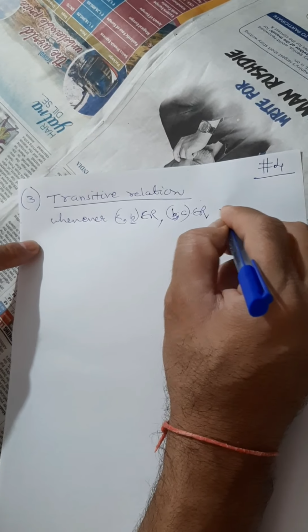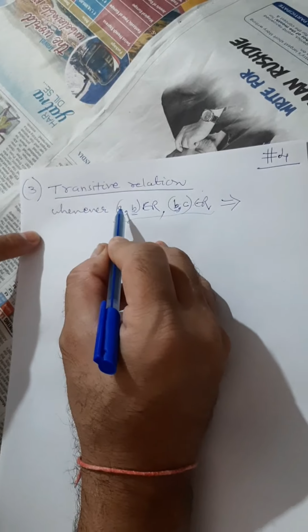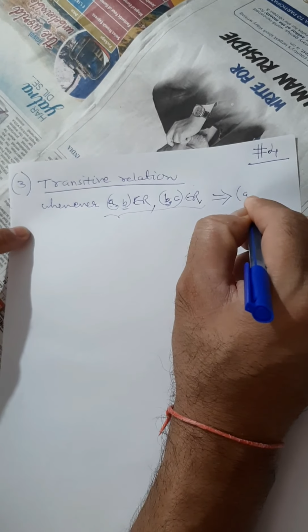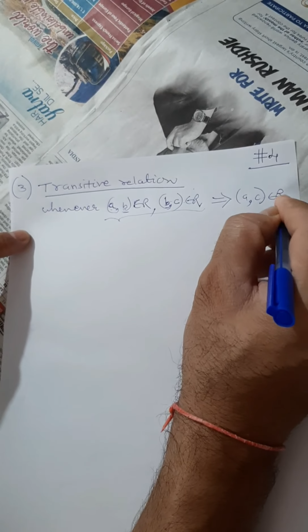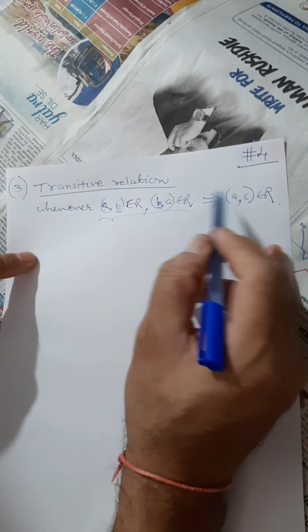Then it implies, so this much should be there. Then you check whether A comma C is a member of the relation set or not. If it is, then it is called transitive relation. I repeat, what is this?